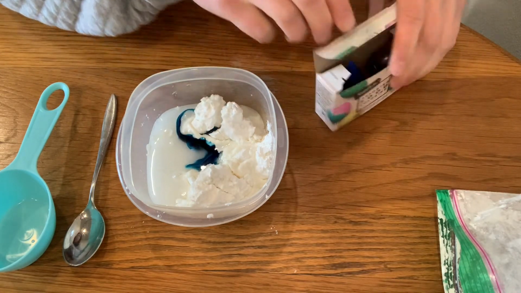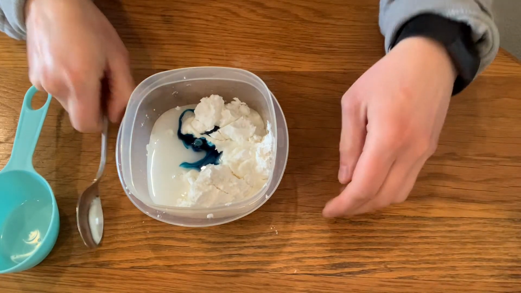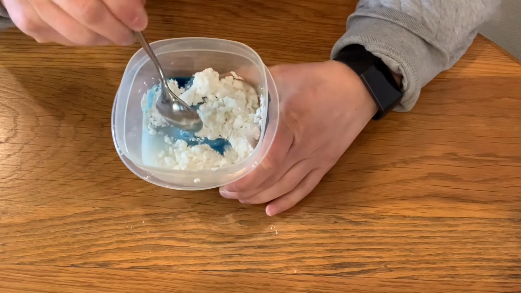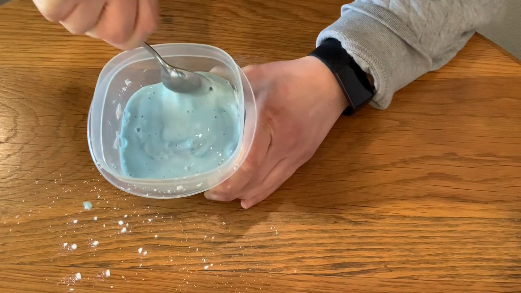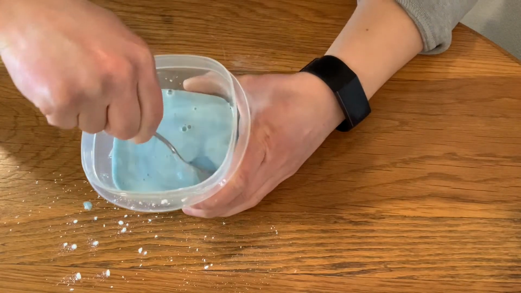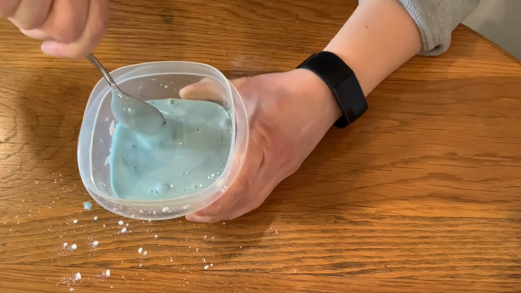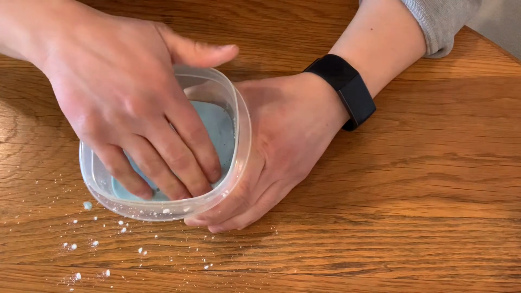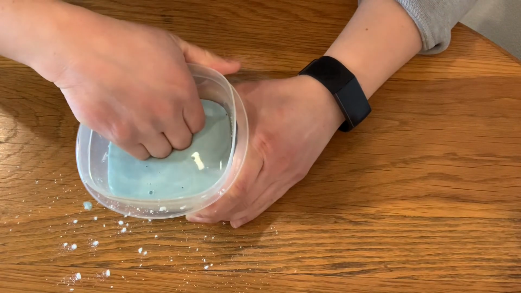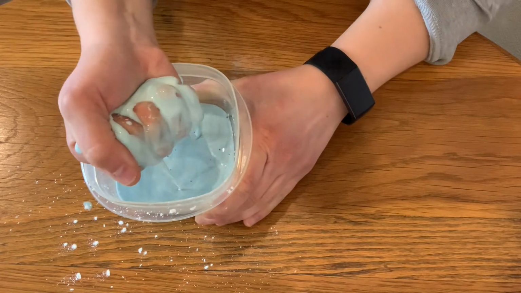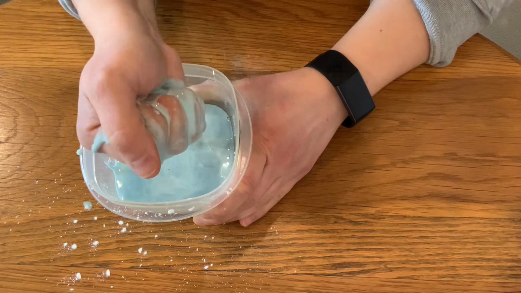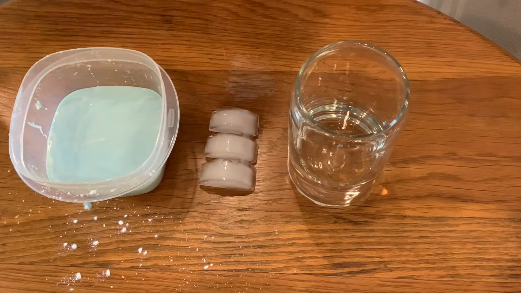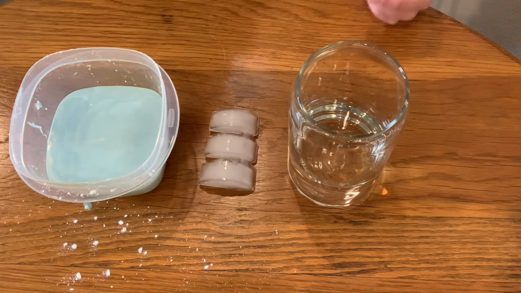All right, let's stir it together and see what happens. You can see that I'm having trouble stirring it. Okay, I'm gonna get my hands in there. Try and pick it up. Oobleck is like the weirdest thing. So what is so cool about oobleck?